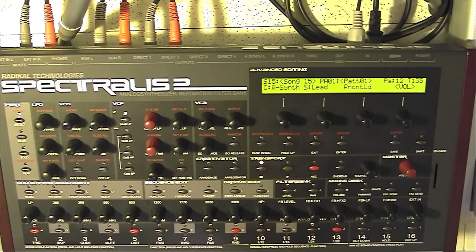through something called the trigger group 1. I'm going to get into trigger groups in my next tutorial, but I thought I should mention what they are because we'll have to activate one of those for this to sound through the sequencer.